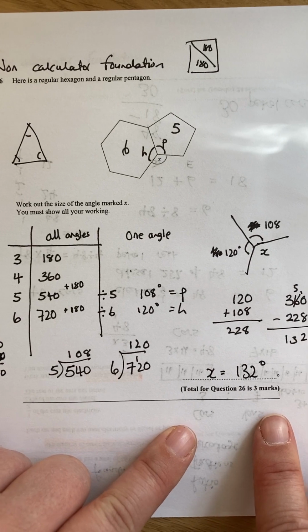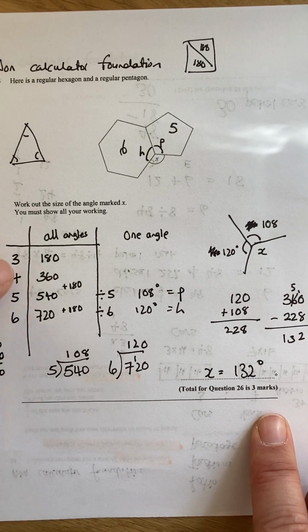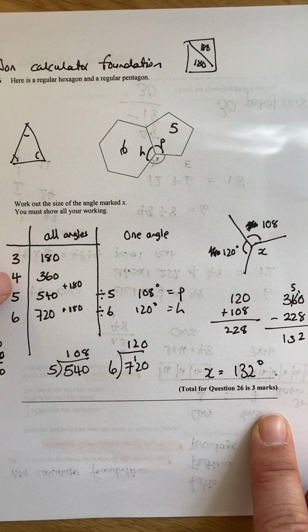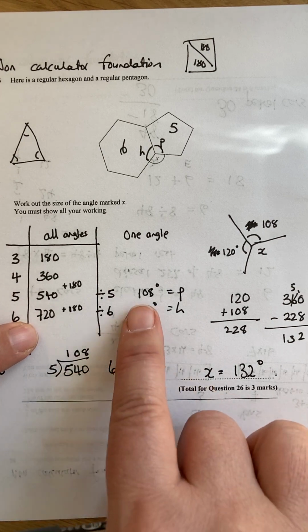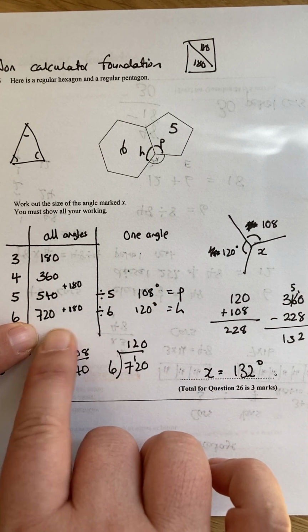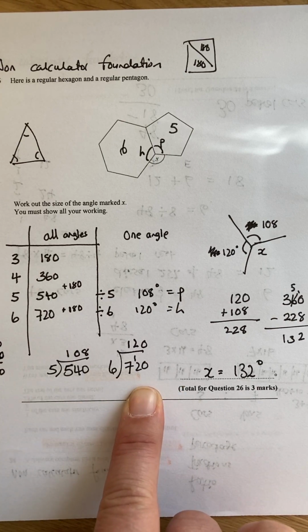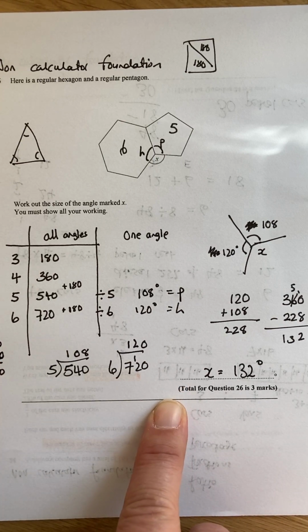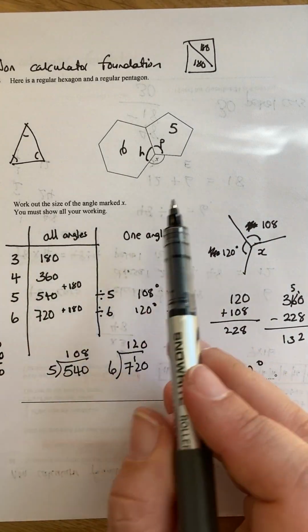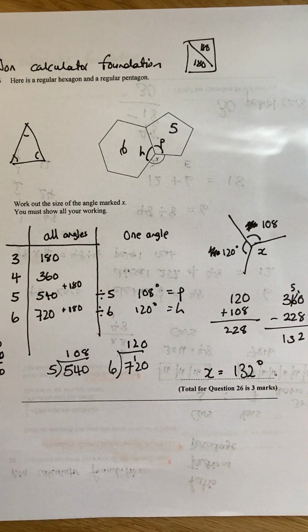There are other ways of getting there. There are other calculations and formulas. I find that remembering that these angles add up and they step up in 180s means that I don't need to memorize a formula. I just need to know. You do need to be good with your division and your addition to be able to calculate this. However, I'm hoping you can step through and be able to work to the end of that question.